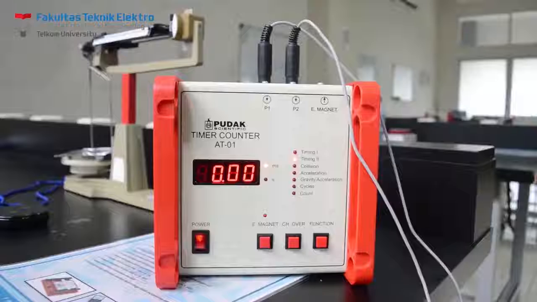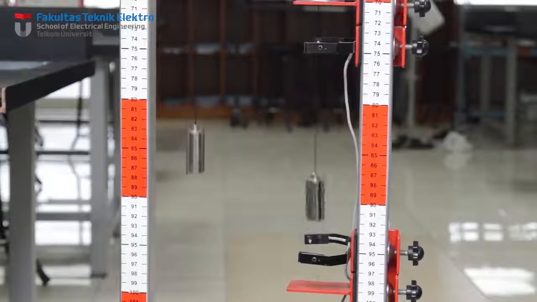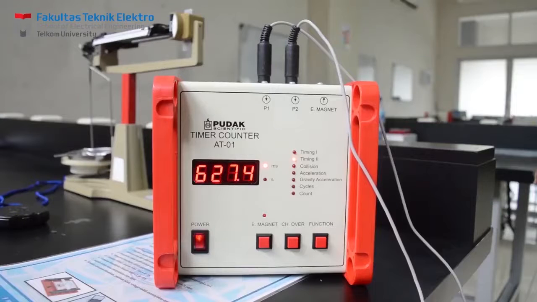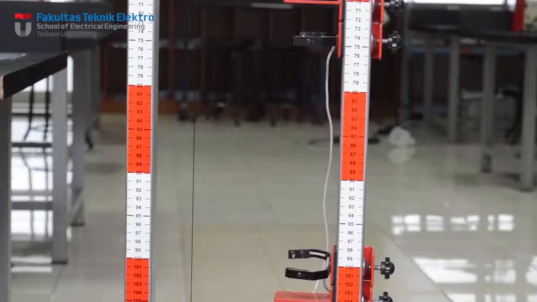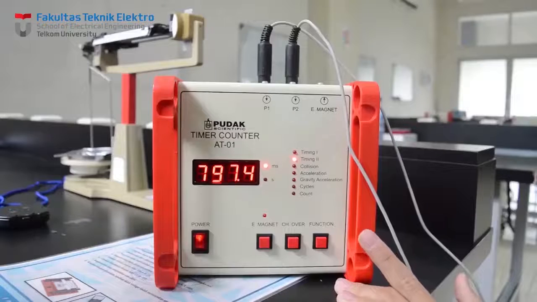Then, we will increase the height to 15 centimeters. Then, we continue at a height of 20 centimeters. And finally, we will drop the load at a height of 25 centimeters.